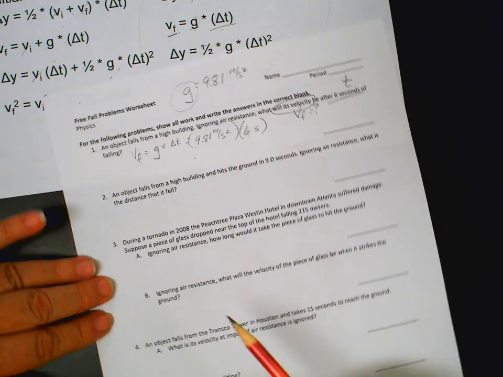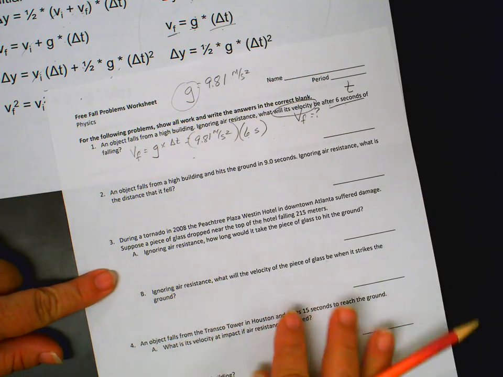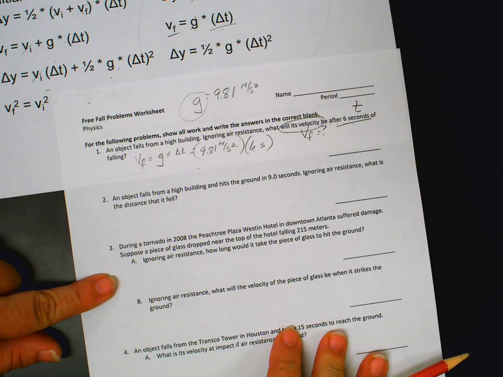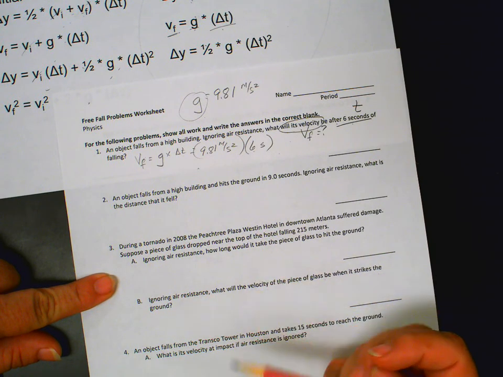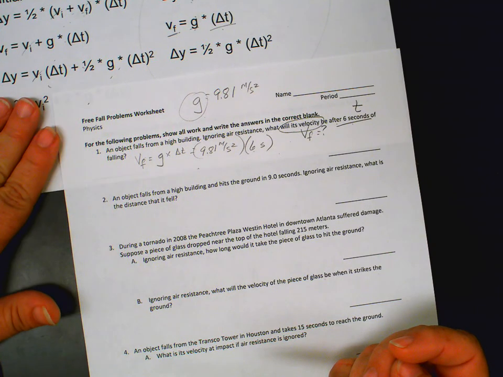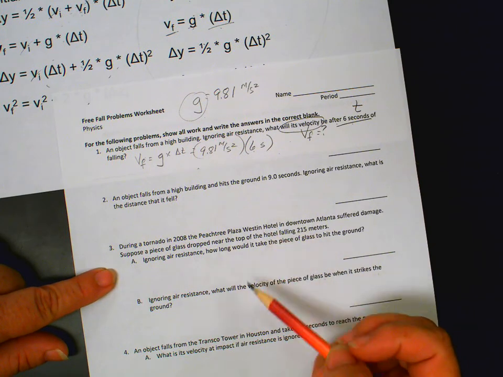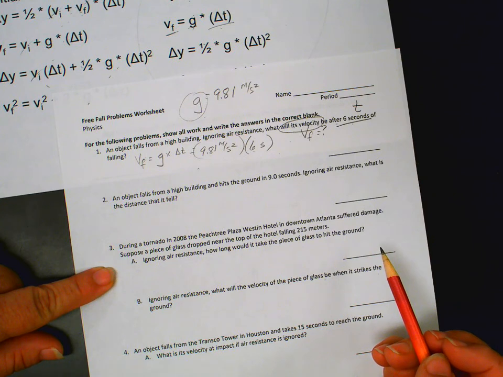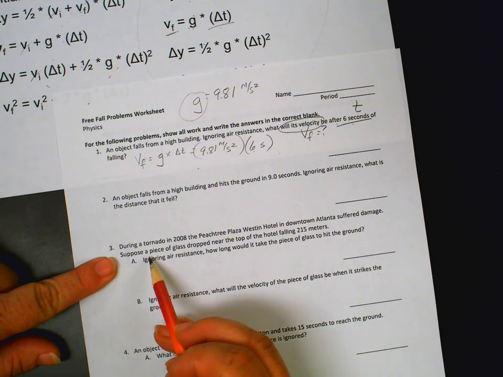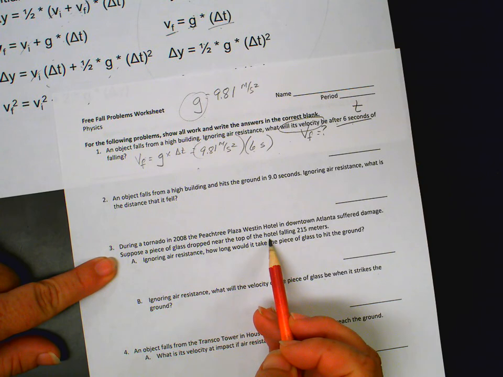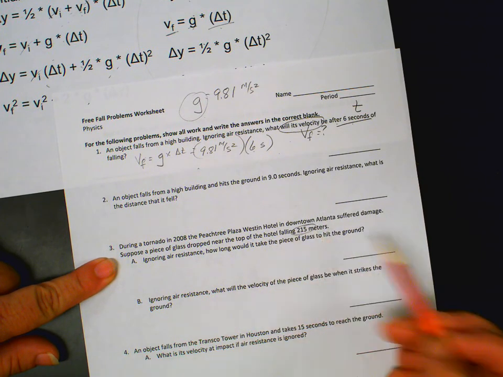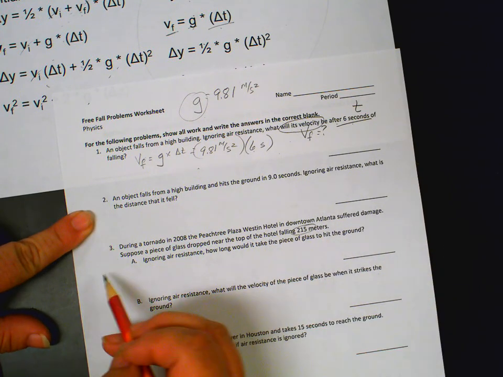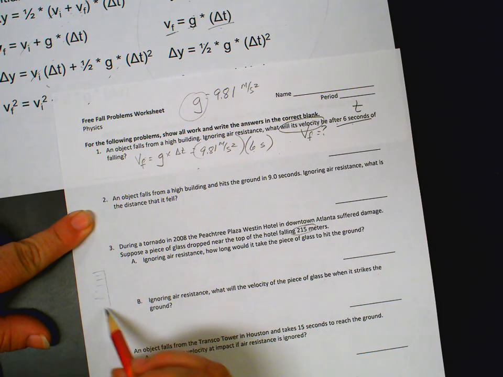Okay, I'm going to skip down to this one right here because it takes a little bit of manipulation, and once you get the equation manipulated, you're going to want to write it on your equation sheet. During the tornado, the Peachtree Plaza Westin Hotel in downtown Atlanta suffered damage. Suppose a piece of glass dropped near the top of the hotel and fell 215 meters. So here's the hotel.